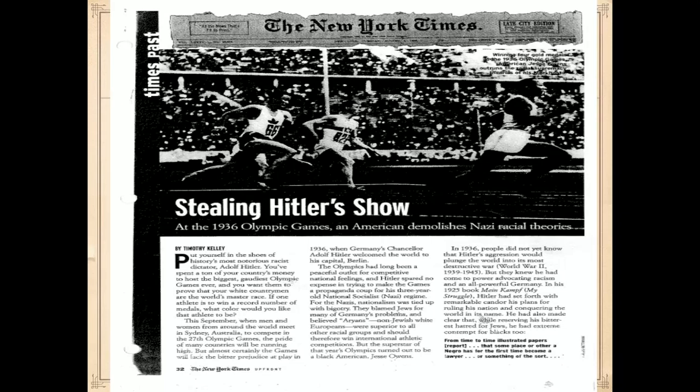And obviously this goes against a lot of the Nazi theories that the Aryan race is the superior race, that we're the superior athletes. But when you have Jesse Owens, who's African-American, who's not Aryan, defeating Aryan athletes, for those in the world that knew what Hitler was doing, that went completely against that theory.